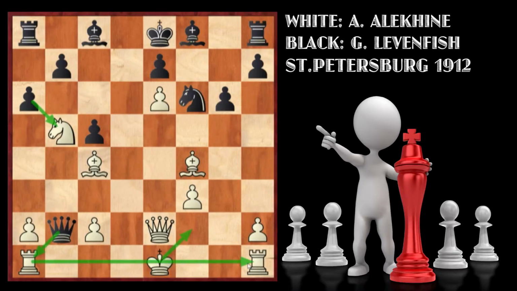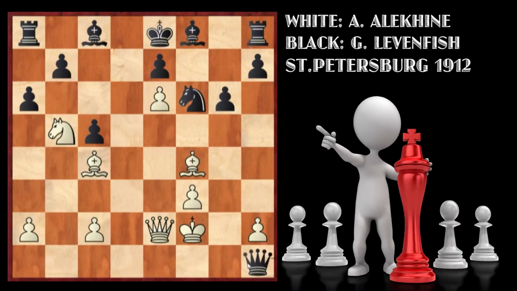So therefore, Levenfish obviously chose the 10-point option, where queen takes a1 was what he played, after which king f2 and queen takes h1. Now what I want you to do is stop the video for a second and try to find a forced attack where Alekhine uses all of his pieces to gang up on the black king and try and checkmate him. Alright, so have you found it?